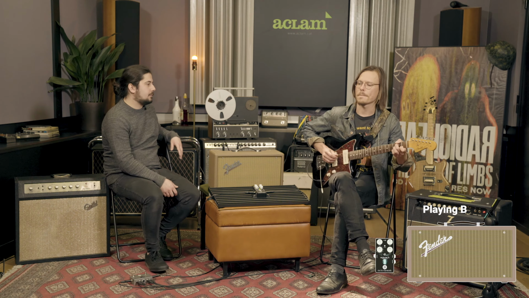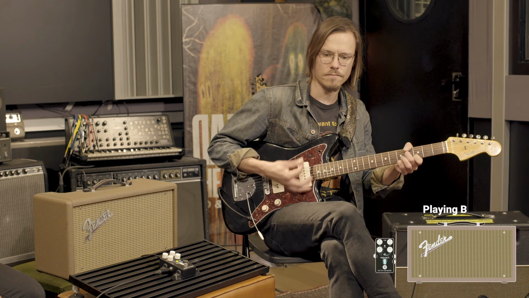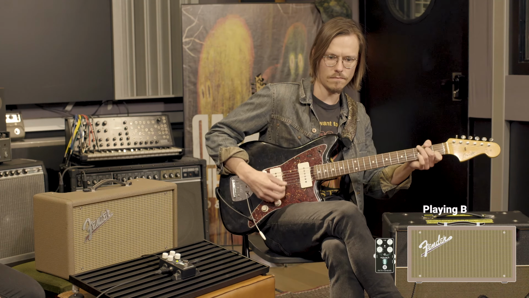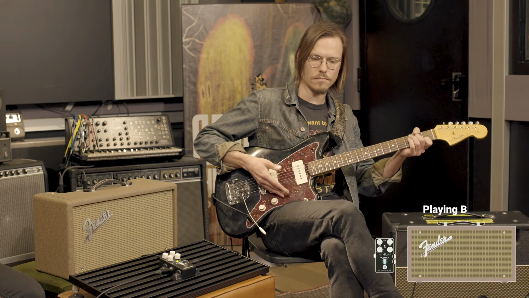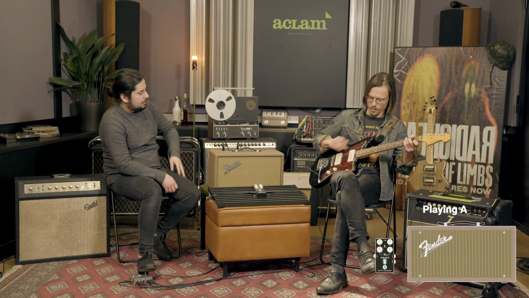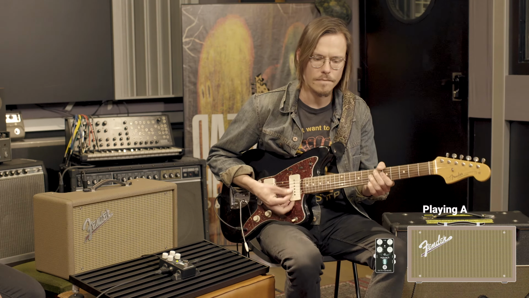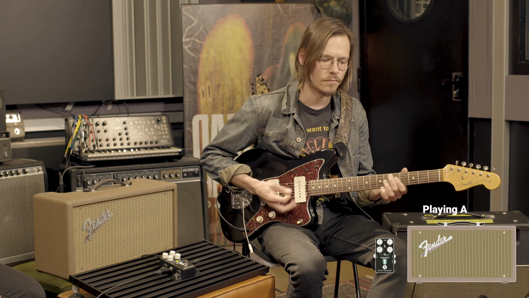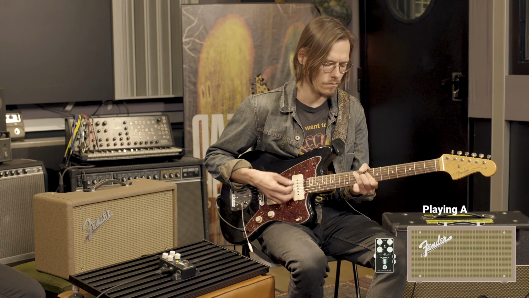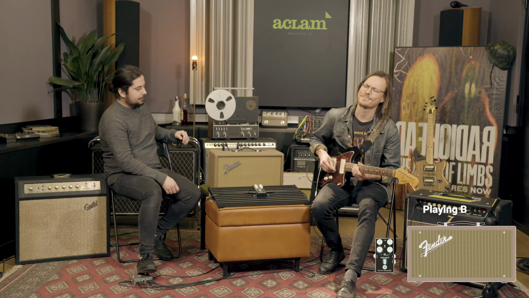B. I'm going to try with the bridge pickup again. Full bridge. B.